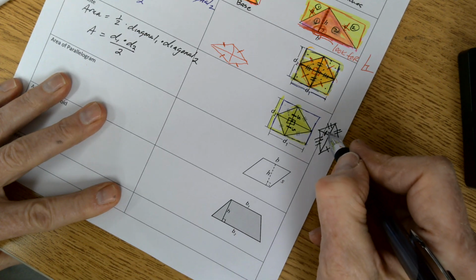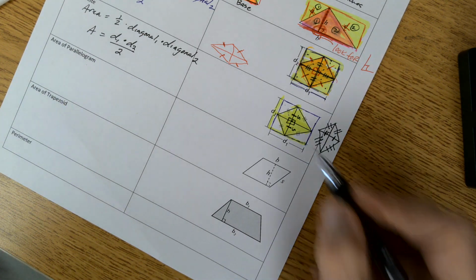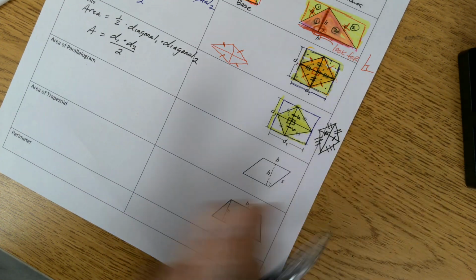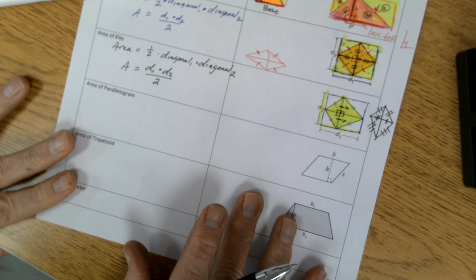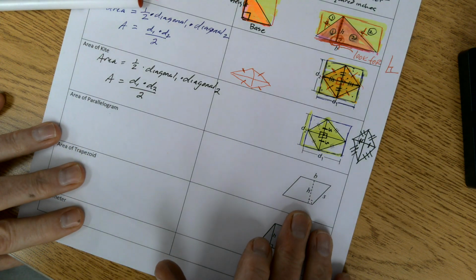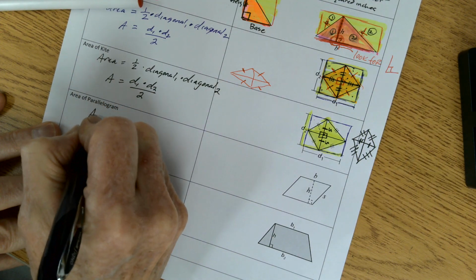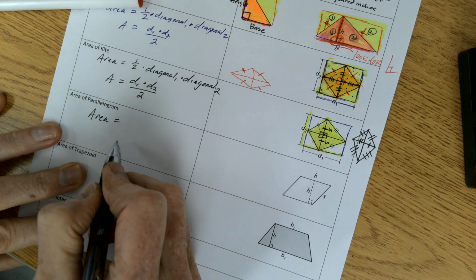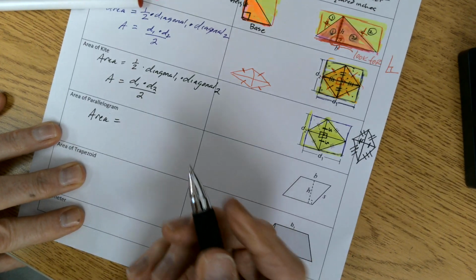Again, these are perpendicular. Okay? I'm not going to do examples with this. Not now. We'll just do them in the work so I can talk less. Area of a parallelogram. Area equals, and it can still be length times width, base times height.